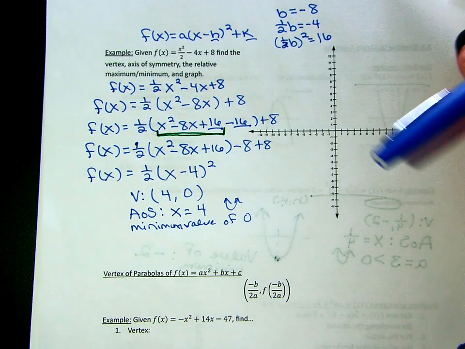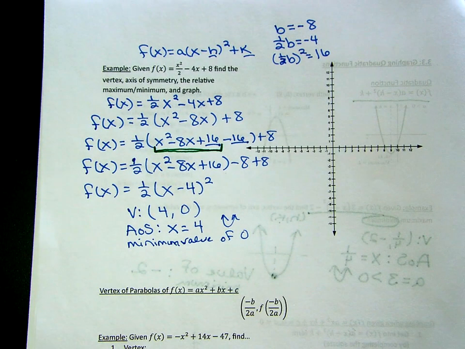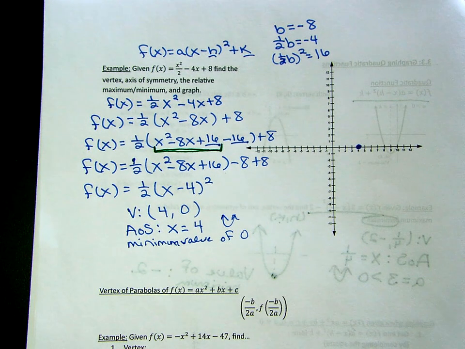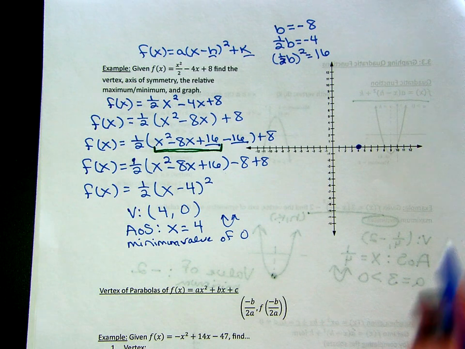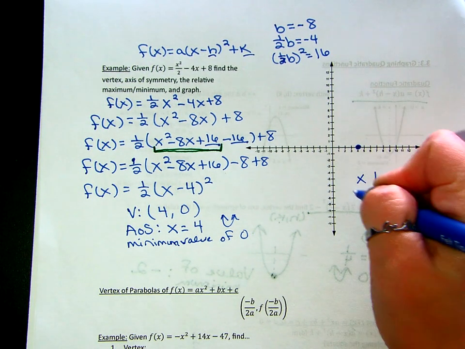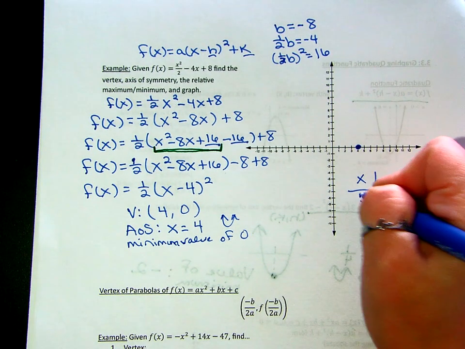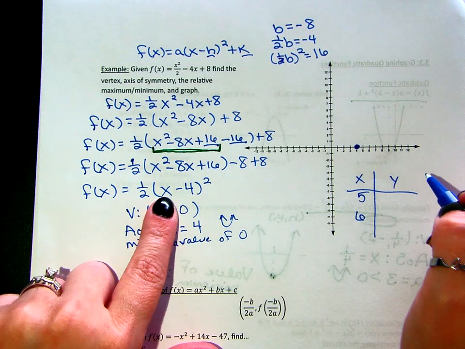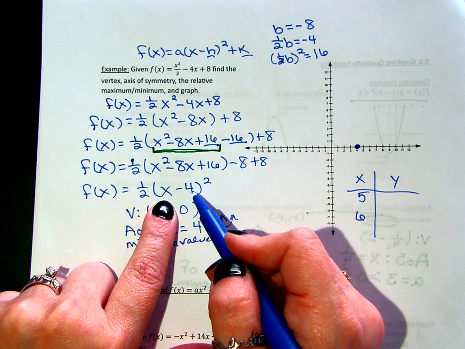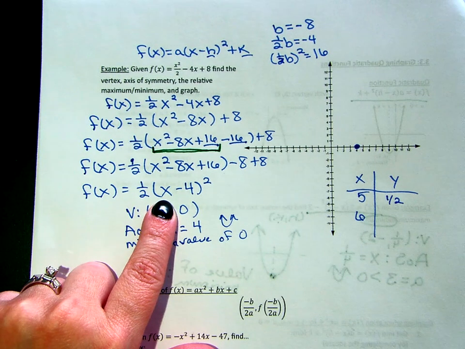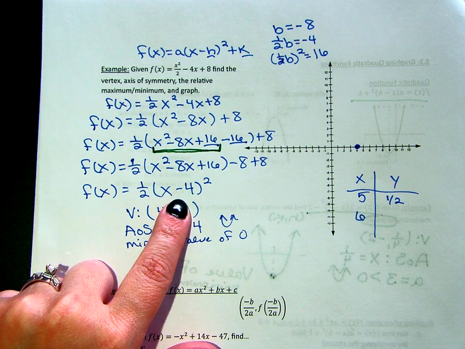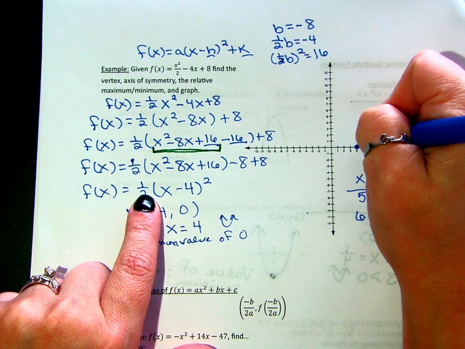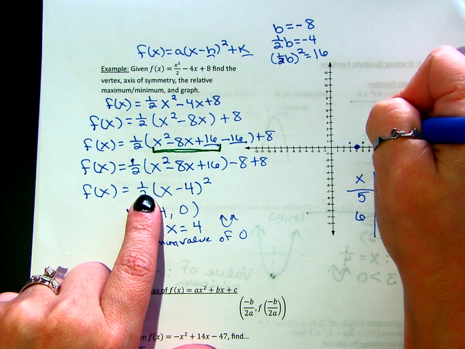Now we have all of the pieces to start graphing. (4, 0) is our vertex. We know that it opens up. And so from there, I could look at my x and my y to figure out a couple more points. I could find out what happens at 5 and what happens at 6 so that I know what happens around it. If I plug in 5, 5 minus 4 is 1, so that's going to be 1/2. If I plug in 6, that'll give me 2. 2 squared is 4. That'll give me 2. So it barely moves for 5 and 3, but then I'm up at 2 for 6 and 2.